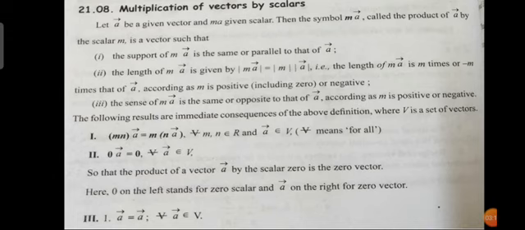Some characteristics and results have been given there; just go through them. They are not as important, but some problems may be solved by them. If we multiply two scalars, m and n, then mn into vector a is m into n into vector a. That is the associative property. Also, 0 into vector a is the zero vector, and 1 into vector a is vector a. Those are some results on multiplication of vectors by scalars.